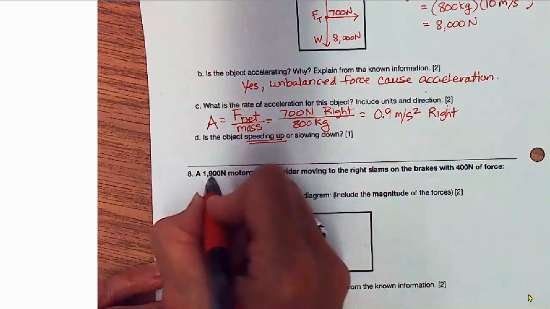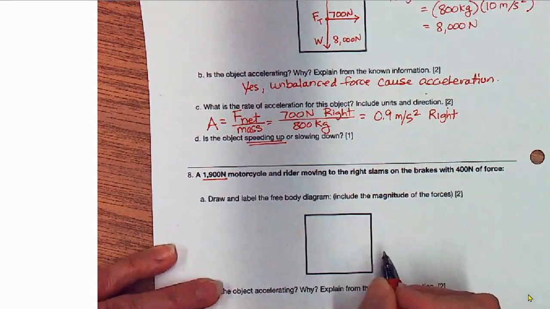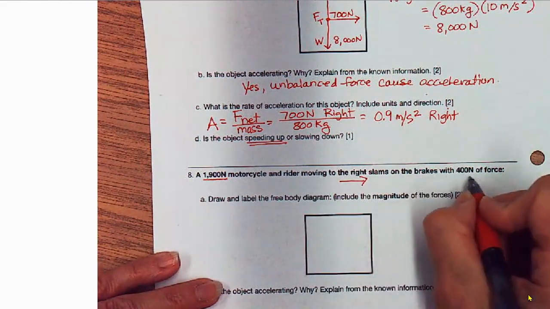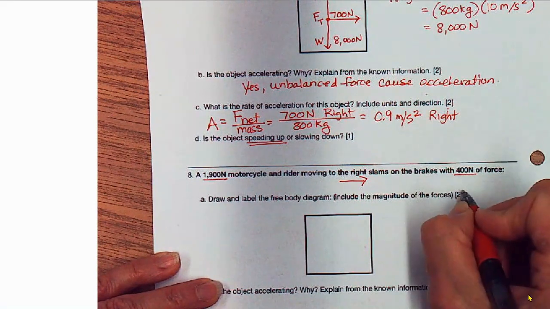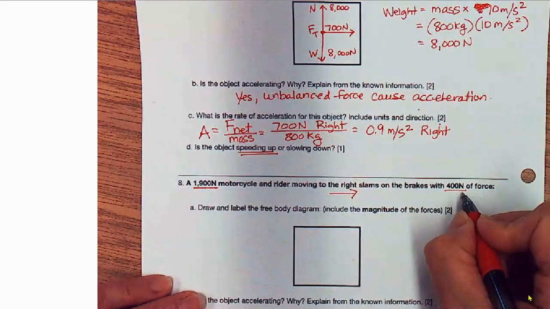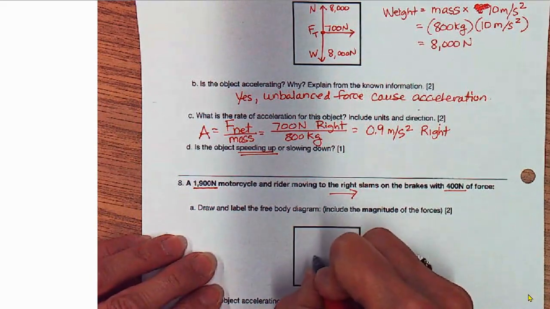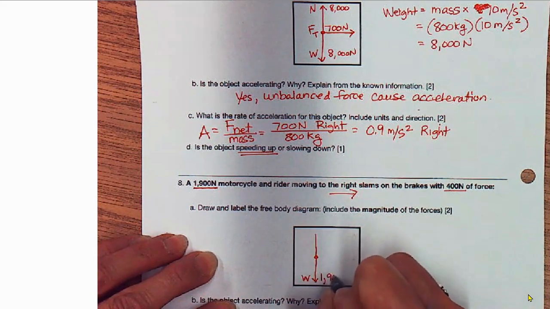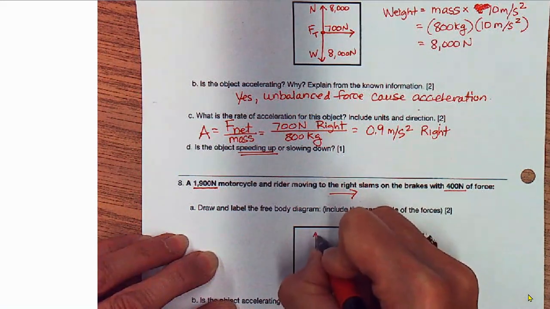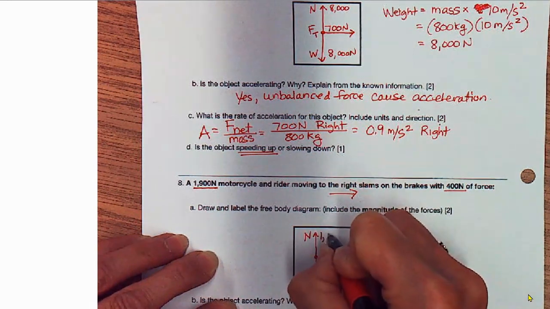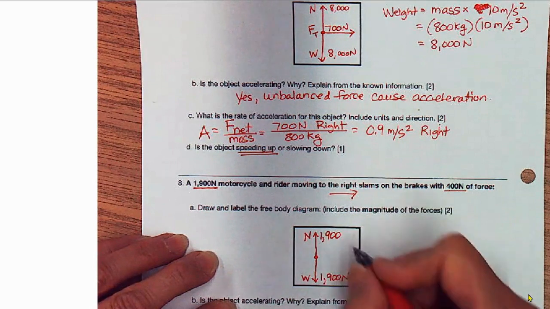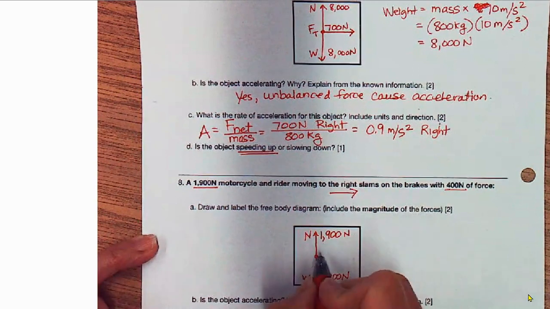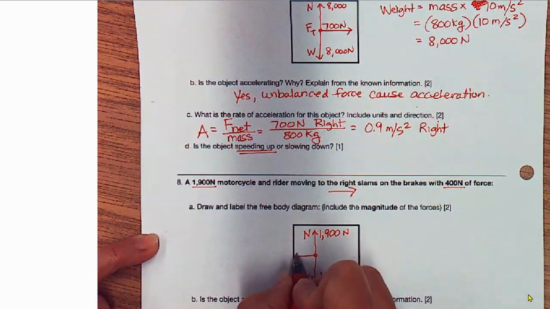Last problem, a 1,900 newton motorcycle and rider moving to the right slams on the brakes with 400 newtons of force. This is the frictional force. So the weight of the motorcycle is 1,900 newtons. The normal force is also the same because he's not sinking into the ground and he's not floating up in the air. So that's balanced, but he's moving to the right and he slams on his brakes.